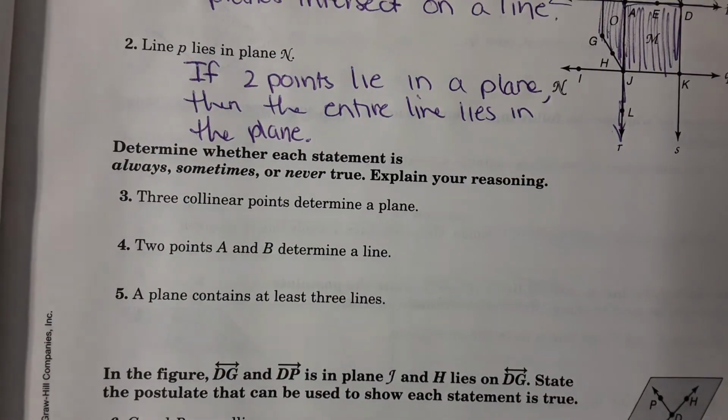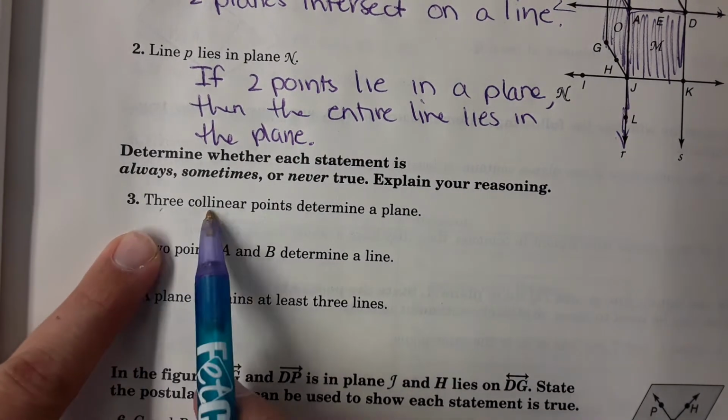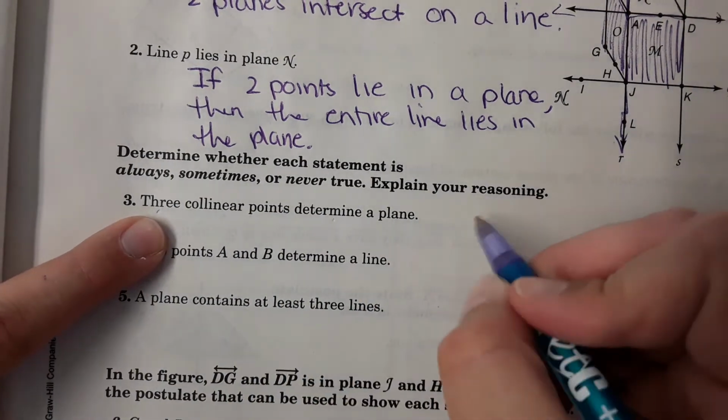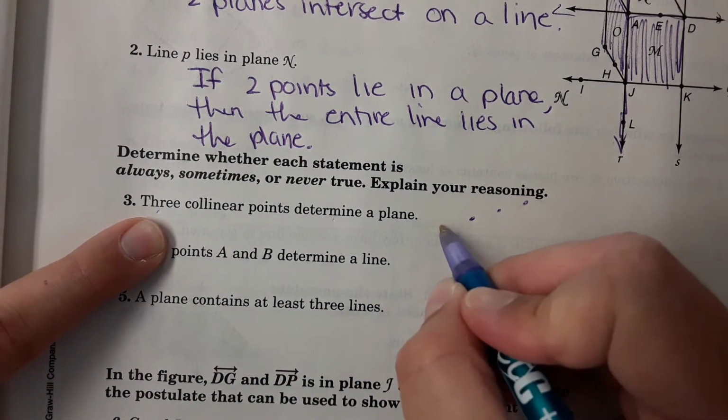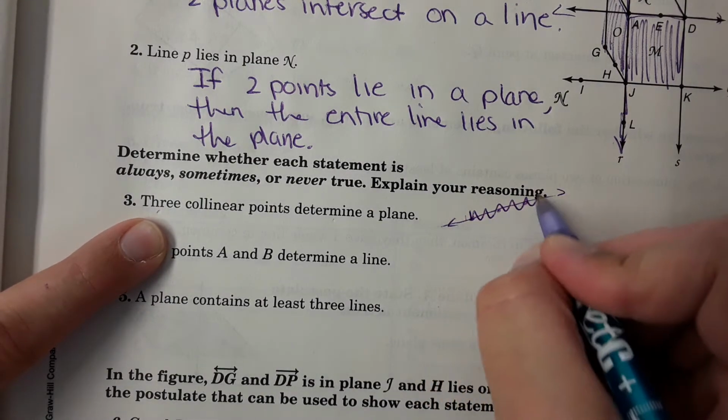Okay, then 3. It says determine whether each statement is always, sometimes, or never true. Explain your reasoning. So again, we're going to keep going back to these postulates and using them to answer the questions. So it says 3 collinear points determine a plane. Well, 3 collinear points determine a line, but not a plane. They would have to be non-collinear to determine a plane.